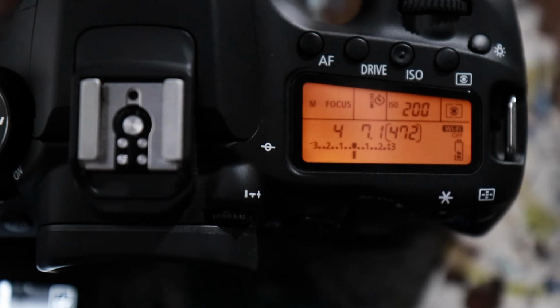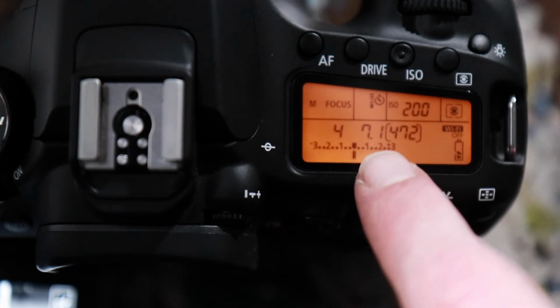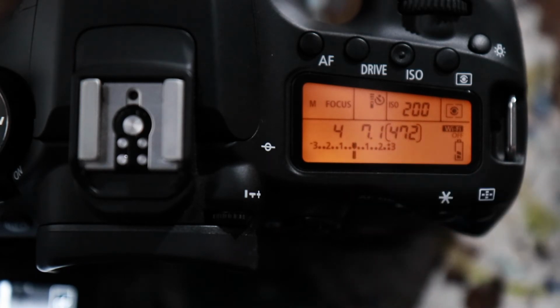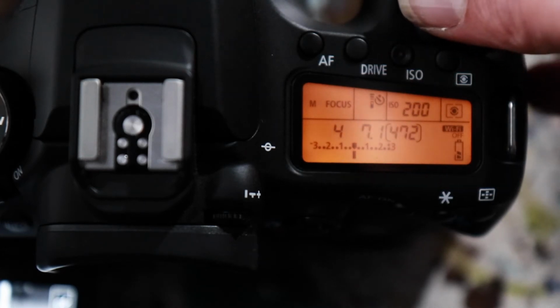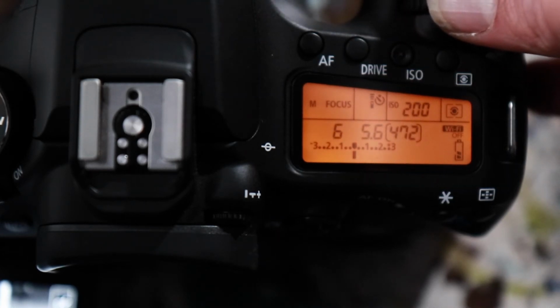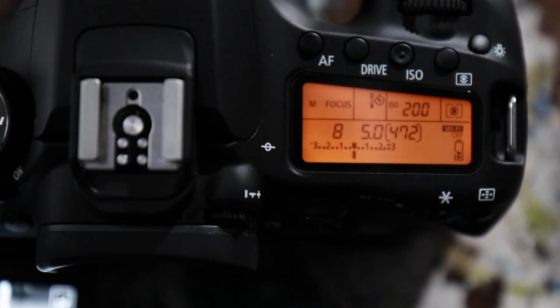Now I want you to pay attention to what has been going on with the numbers next to it, the apertures. They have been changing as I have been dialing the shutter speeds. As I move this further, 1, 2, 3, you see that the aperture number has changed. It went from number 7 to a number 5. The number is getting smaller. Now, as I mentioned, we're going to be talking about aperture specifically in another project, another video.